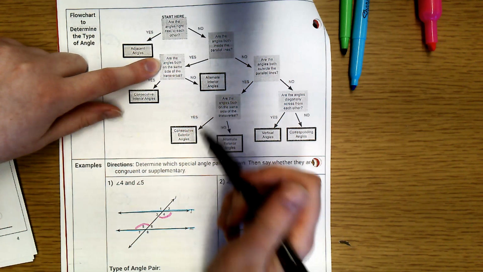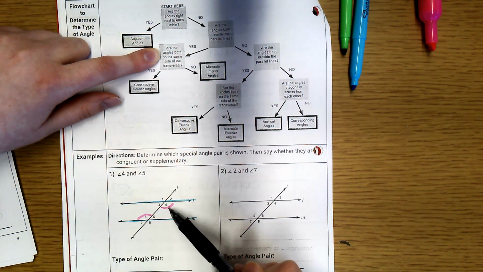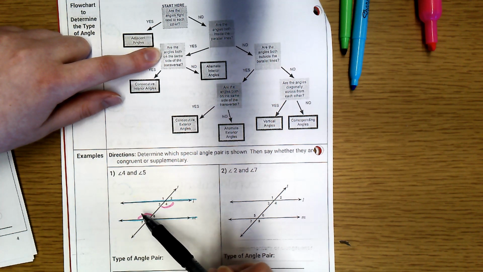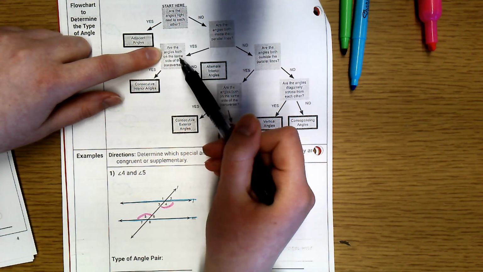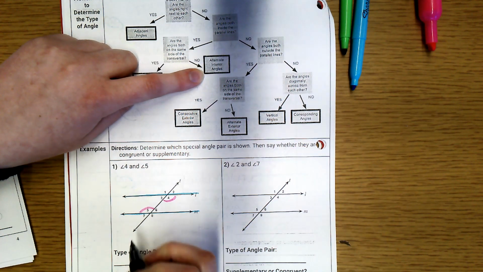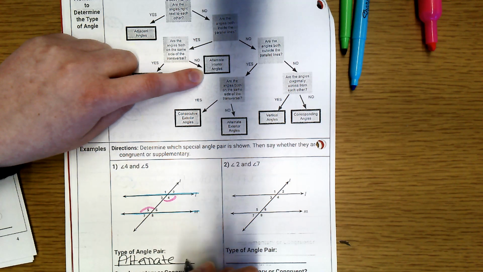Are the angles both on the same side of the transversal? Here's my transversal, here's 4. 4 is on the right, 5's on the left. That's not the same side, so I follow no. And I am at alternate interior angles. Alternate interior. So that's what type of angles I have.